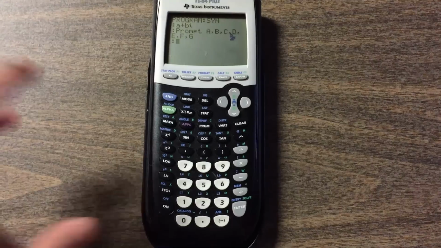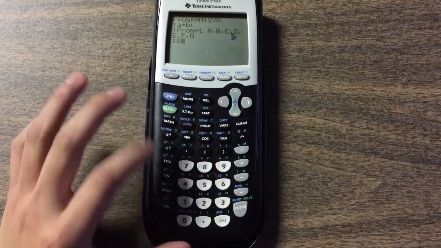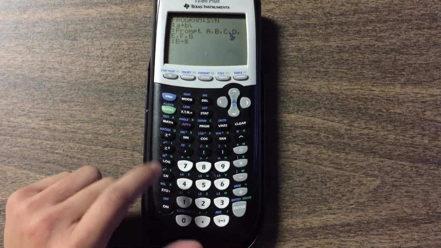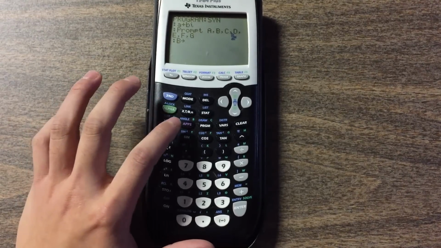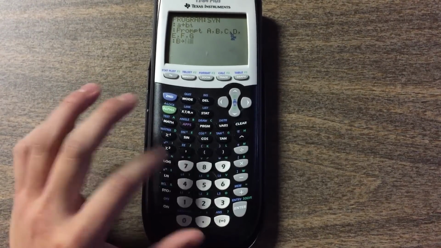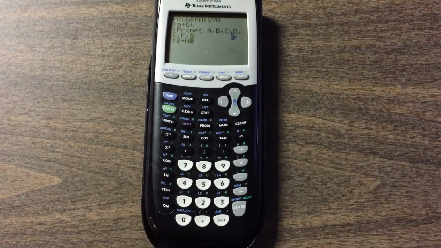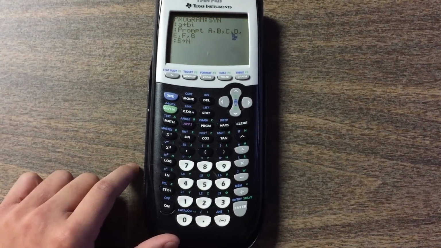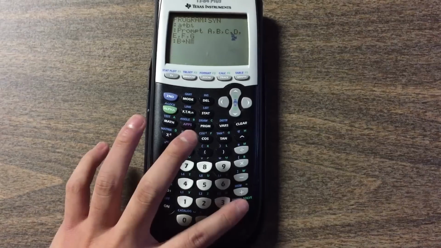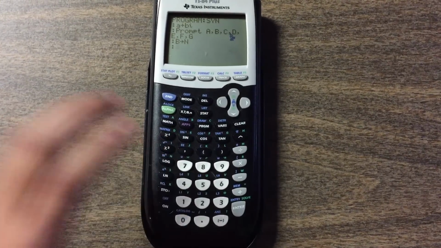So now I want to do Alpha B, hit this button, Store, so it'll have a little arrow, and then you want to do Alpha N. It doesn't necessarily have to be N, but it has to be a different letter than any of these letters. Then you want to click Enter. This is your first answer.